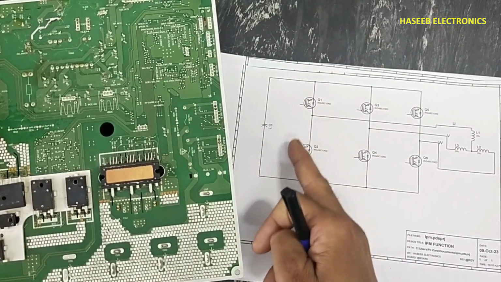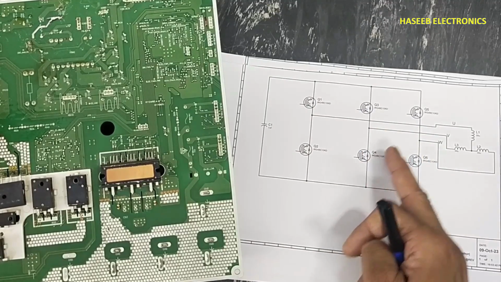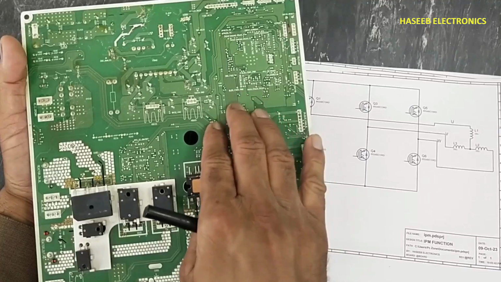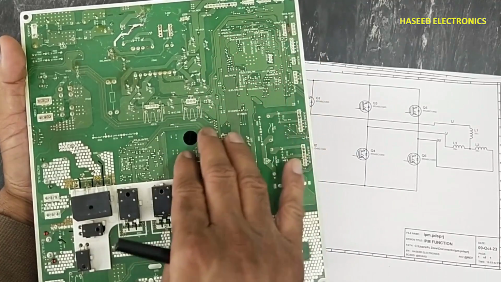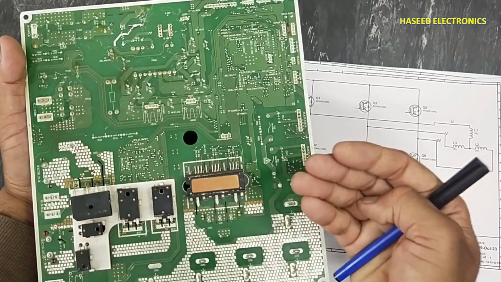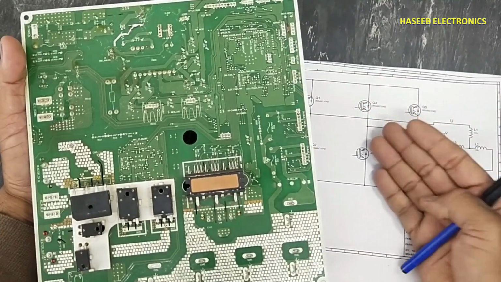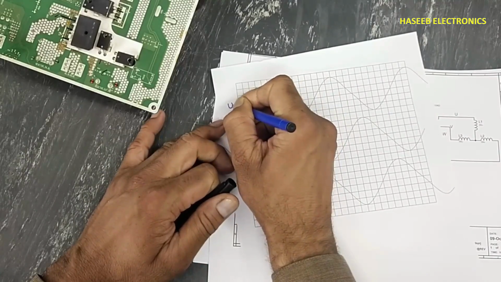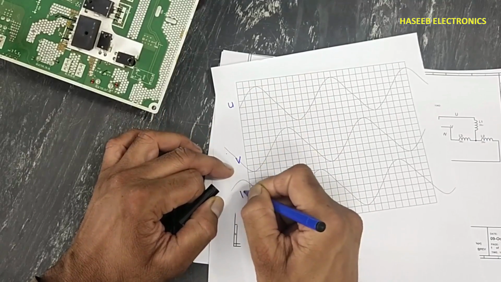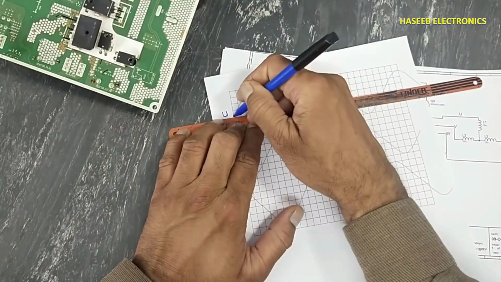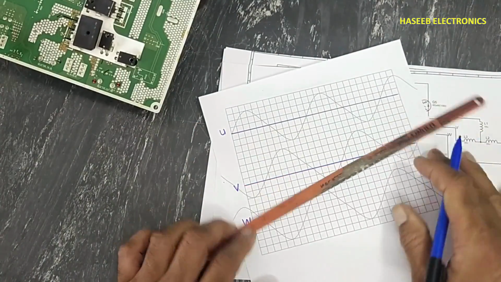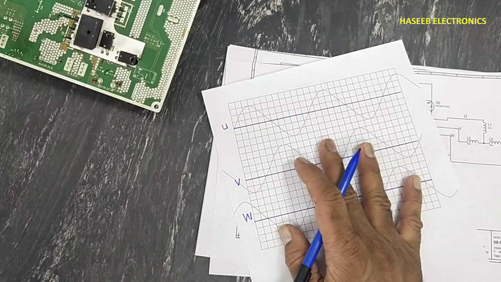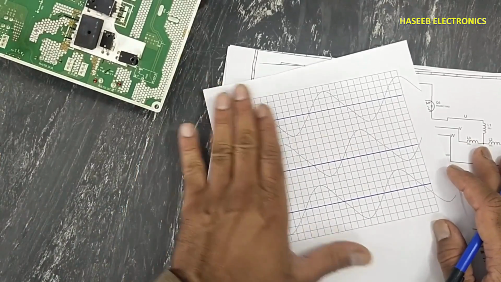U high, U low, V high, V low, W high, W low. These 6 signals are provided through microcontroller. How these signals will reach here and how it will switch. If we see phase sequence, we can say this is U, V, W. With this phase sequence, this IPM, this microcontroller will switch.